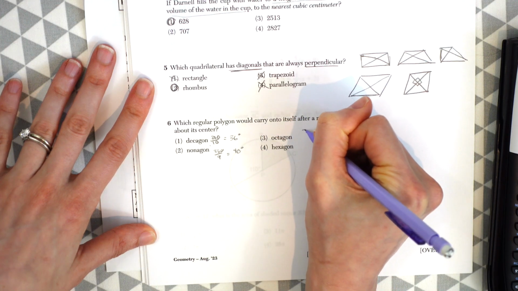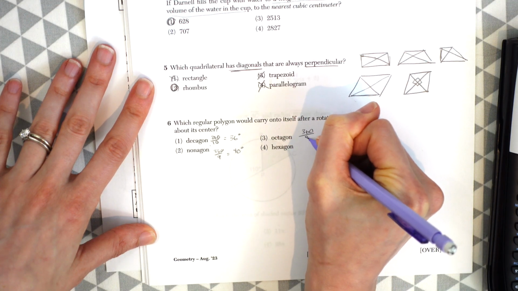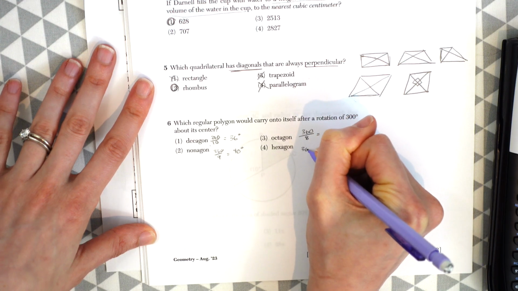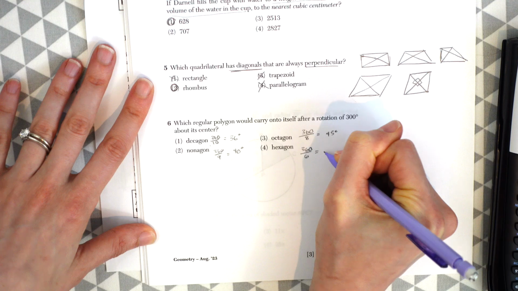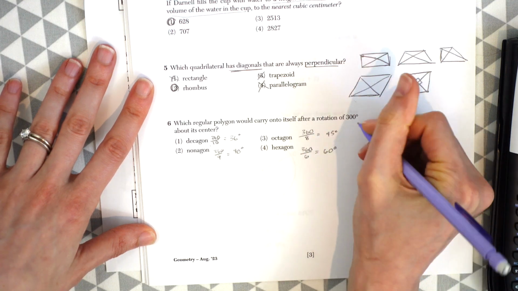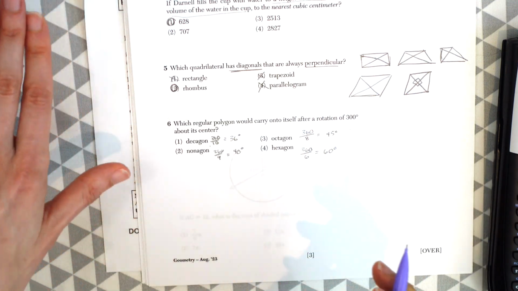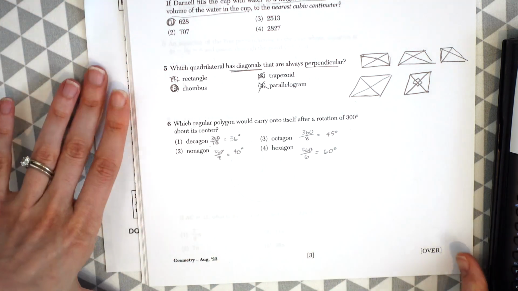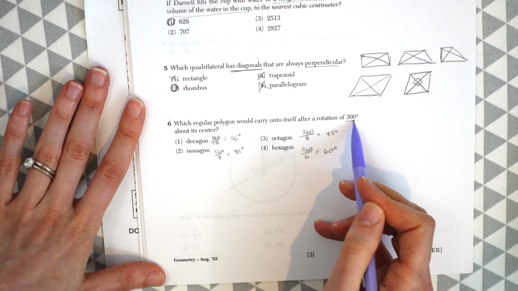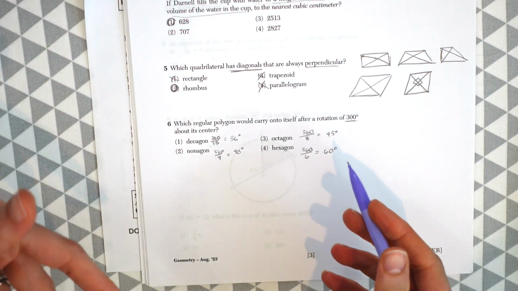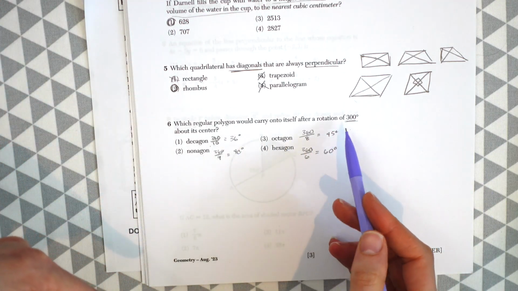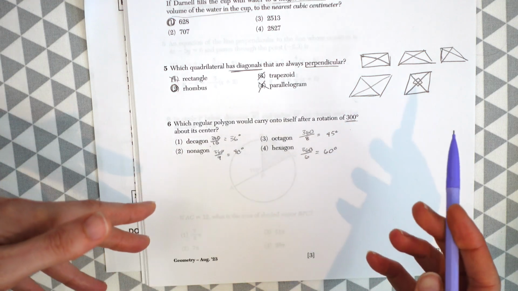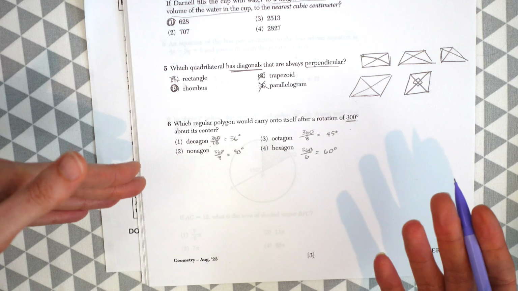And I'm just going to do this all around for each shape. 360 divided by 8 will give us 45. And then divided by 6 for a hexagon is 60 degrees. So these numbers represent the minimum turn for each of these shapes to turn onto itself. So now to deal with this 300 degrees. What we want to do here is see if any of these numbers divide evenly into 300. And if they don't, then that means they're not going to carry onto itself.